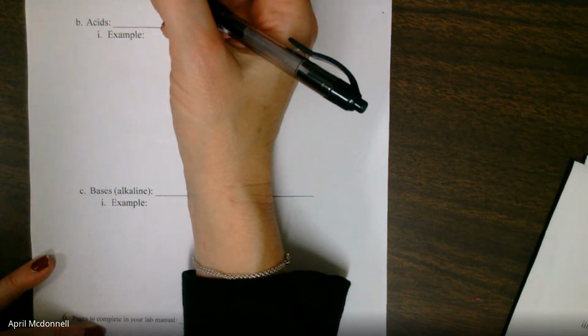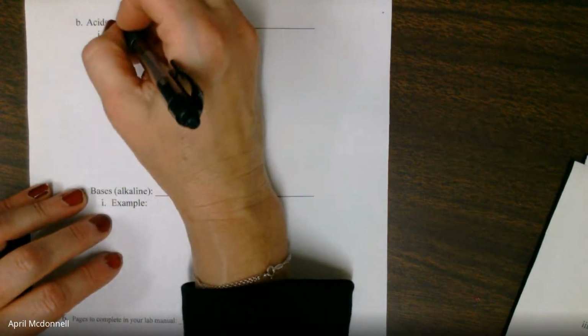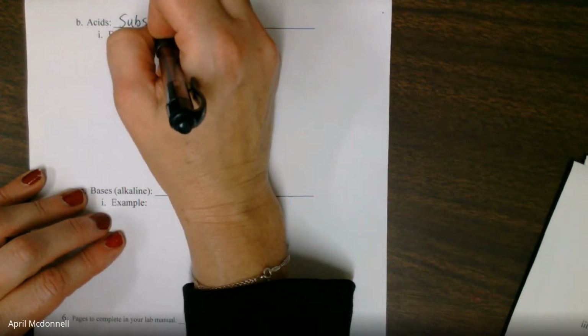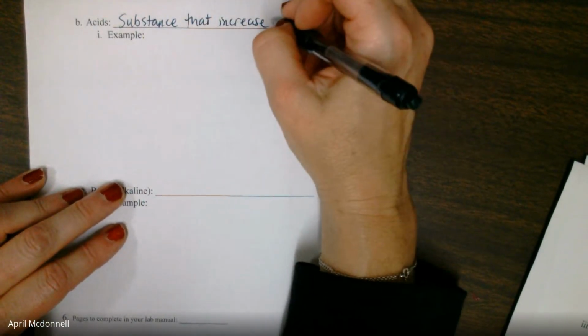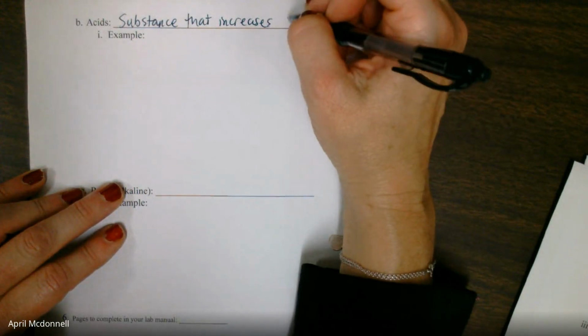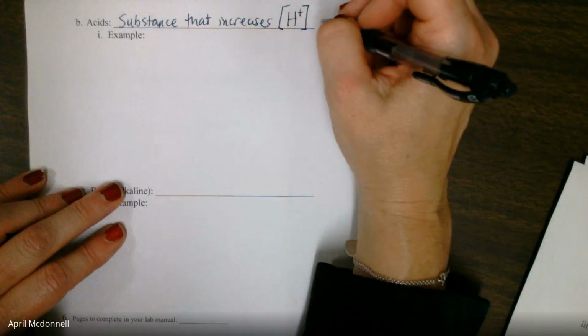Okay, we are almost there. Our last page of notes is going to be talking in a little bit more detail about what an acid and a base is going to be, and I will provide some examples. So an acid is going to be a substance that increases the concentration of hydrogen ions in a solution. These brackets mean concentration.